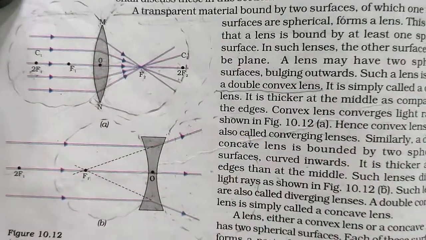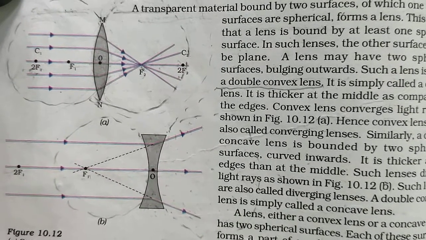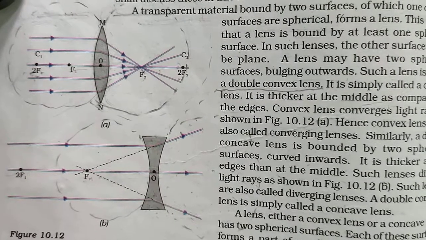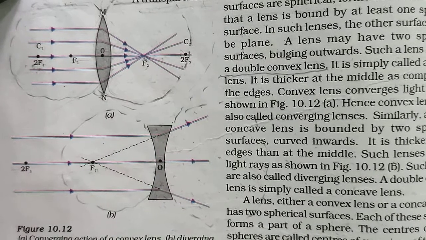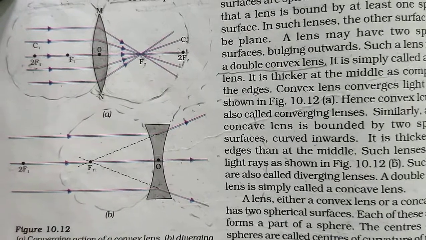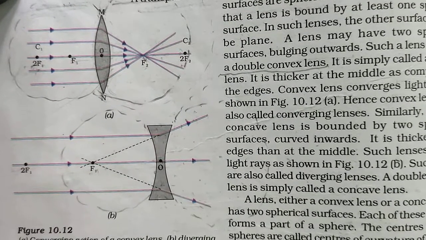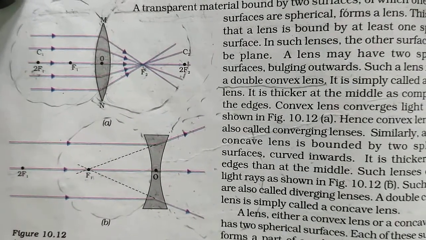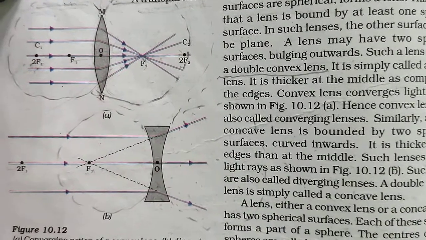There is one question you should write: what is the significance of the optical center? This is a common question. What is the significance or characteristic of the optical center of a lens? Simply write this question and answer. What will be the answer? The light ray coming through the optical center will not deviate after refraction.